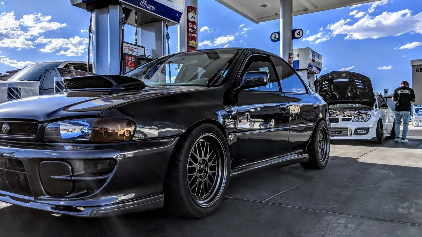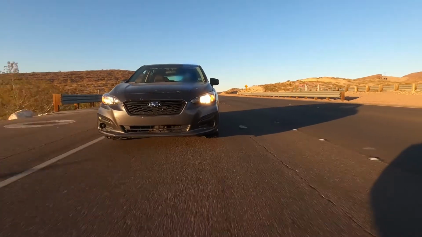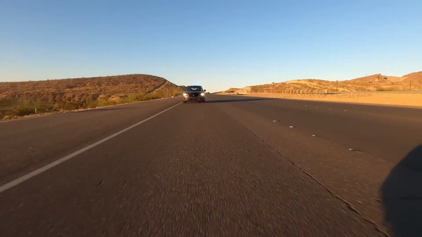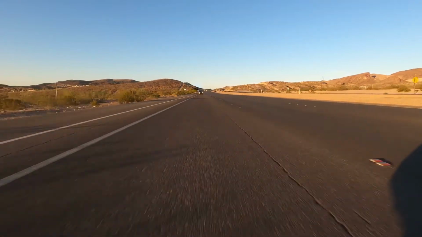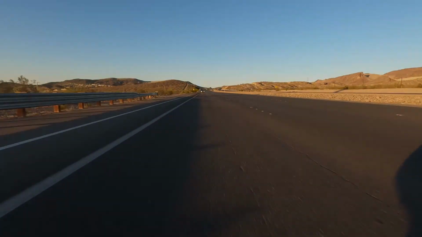But I wanted a daily that didn't require a special fuel and had a relatively smooth power curve. And I also wanted to challenge myself and the tuner a little, just to see what we can squeeze out of the stock WRX cams and intercooler on pump gas.